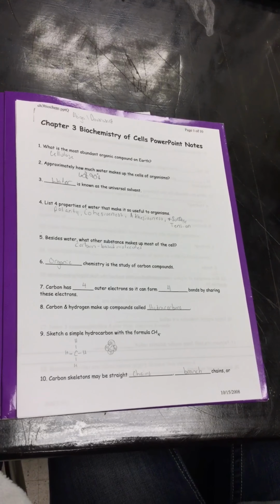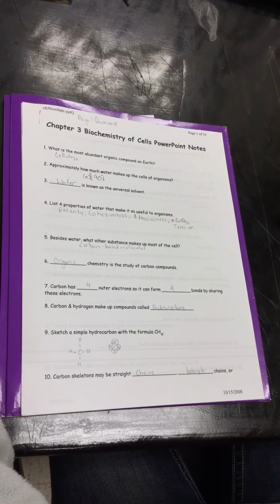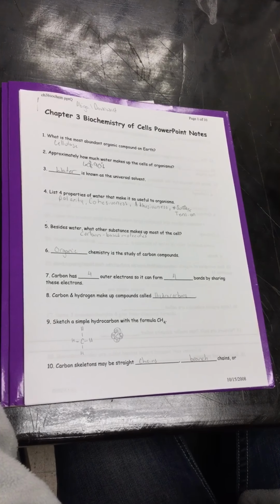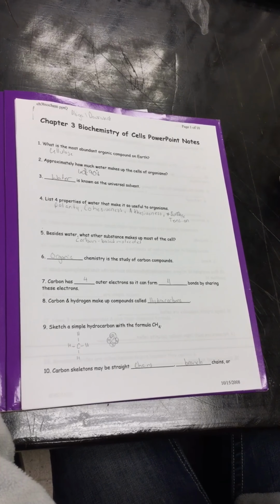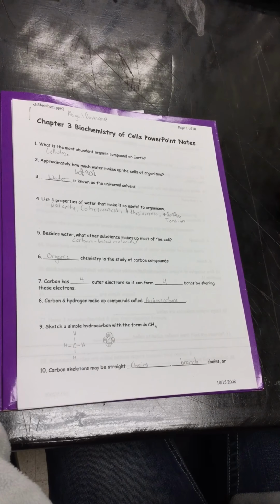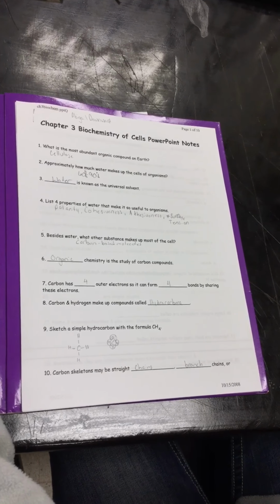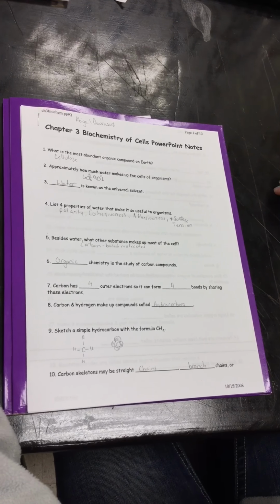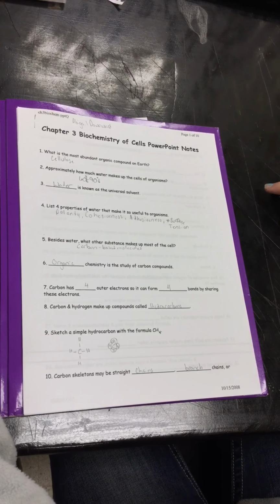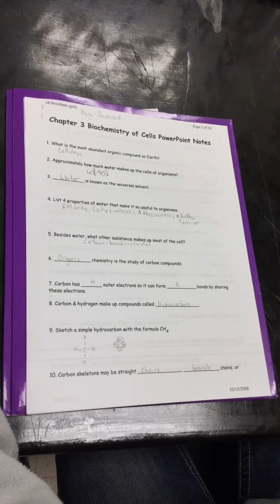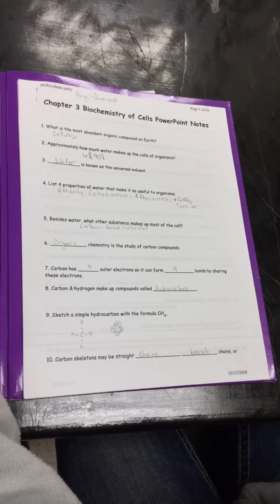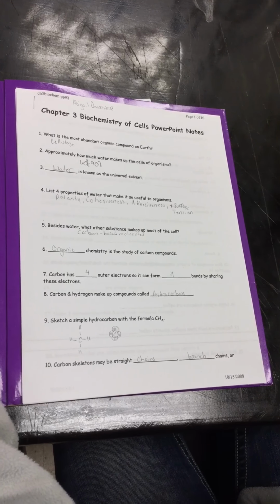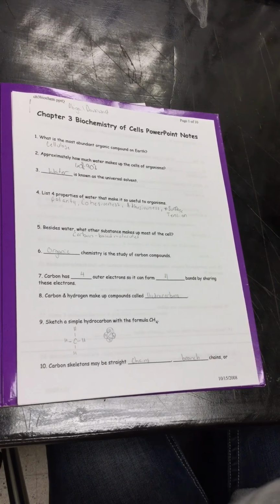There'll be a combination of some multiple choice, some matching, a little bit of fill in the blank. There will not be a word bank with these fill in the blanks. Some yes or no type questions. And that's pretty much it.